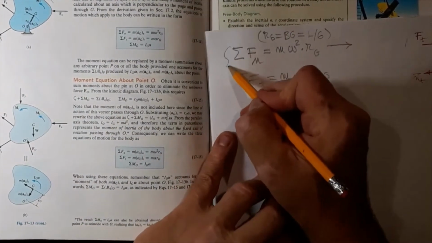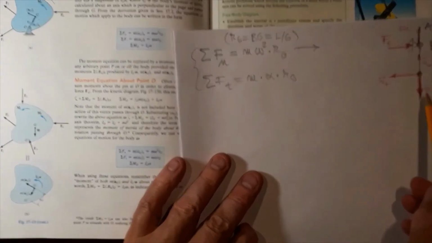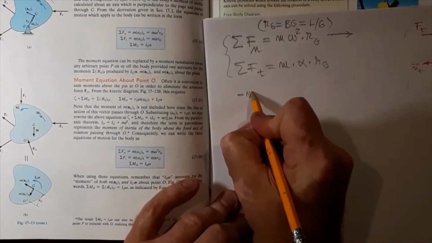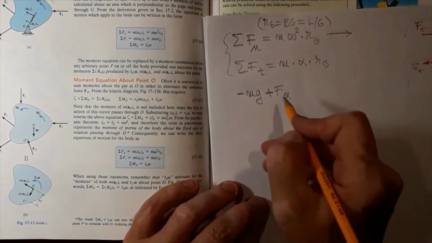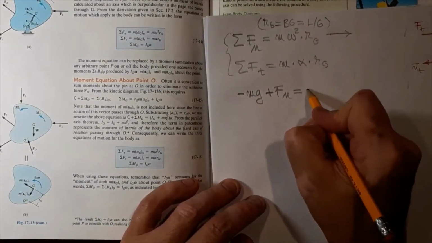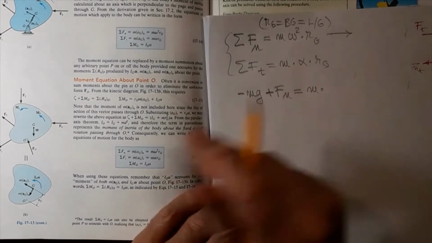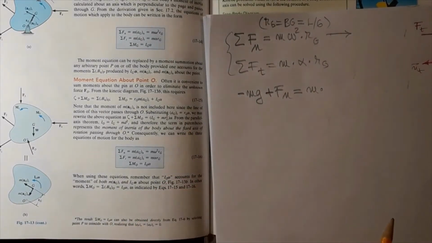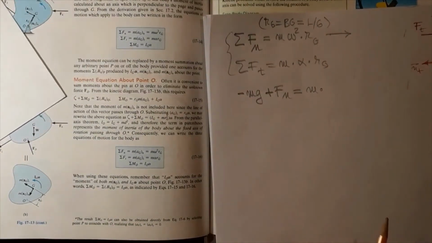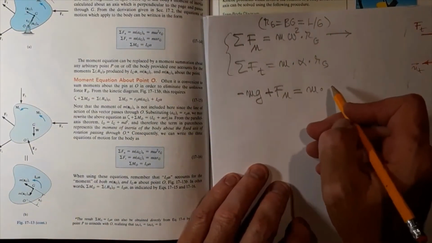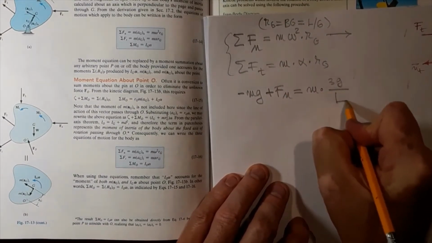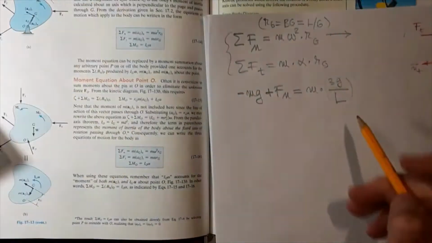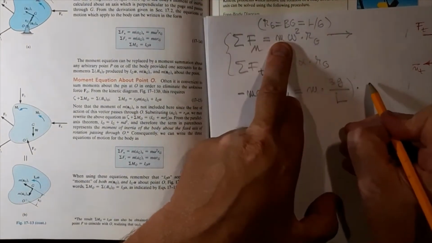Alright, so for the two force equations from above, looking at the normal, it will be negative mg plus the force in the normal direction, positive being up, equals mass times omega squared. Omega at 90 degrees was the square root of 3g over L, so omega squared is 3g over L, and then times L over 6.